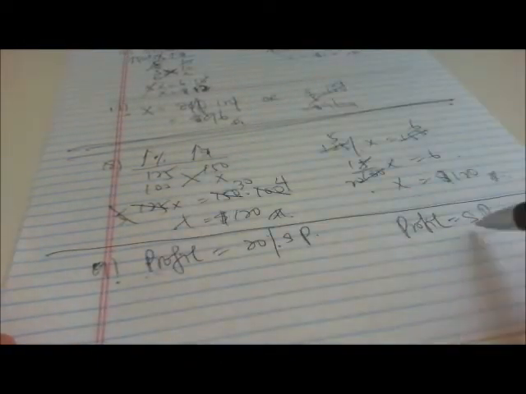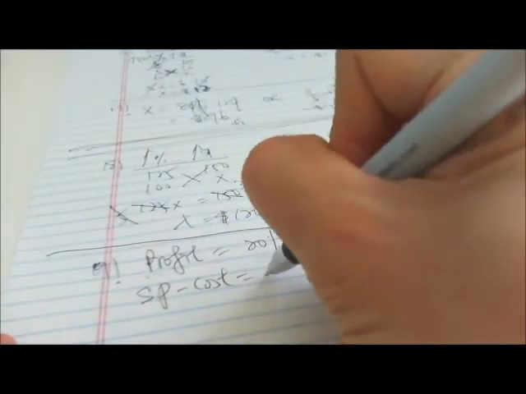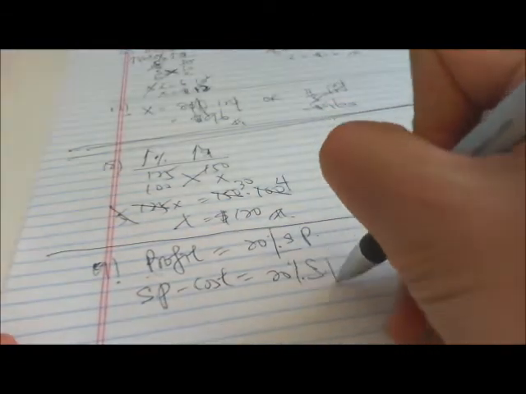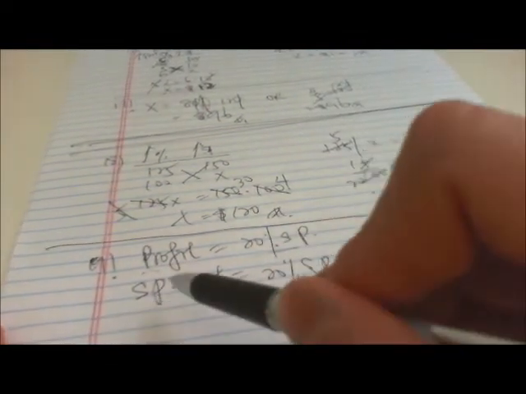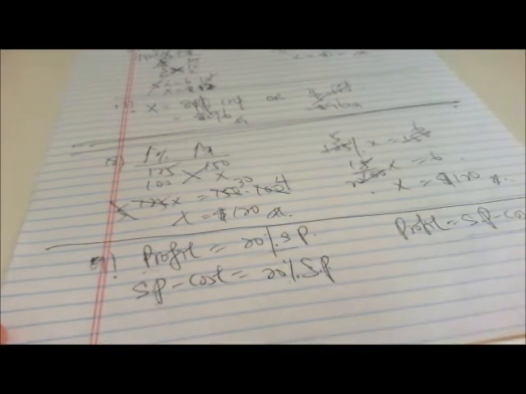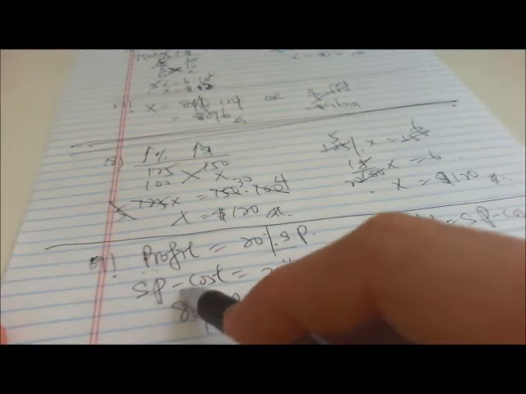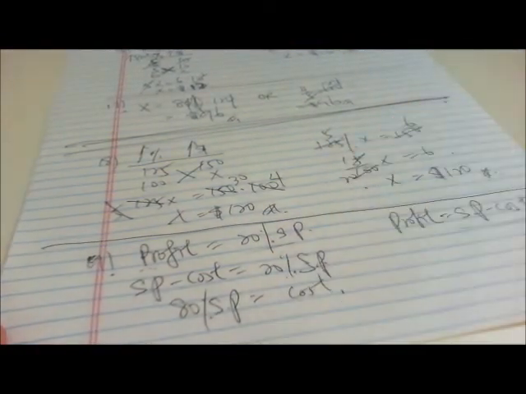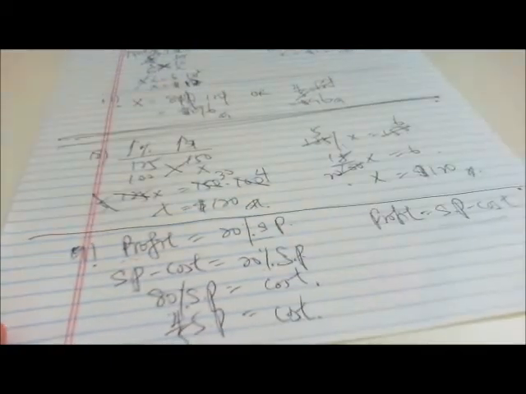So if we put this one together, this equal to this. Selling price minus cost equal to 20% of the selling price. So move the cost over, move the selling price over. This is 100% of the selling price. 100%, this is positive, move over become minus. 100% minus 20%, you get 80% of the selling price equal to the minus cost, move over become positive cost. So 80%, change to fraction, is 4/5 of selling price equal to cost.